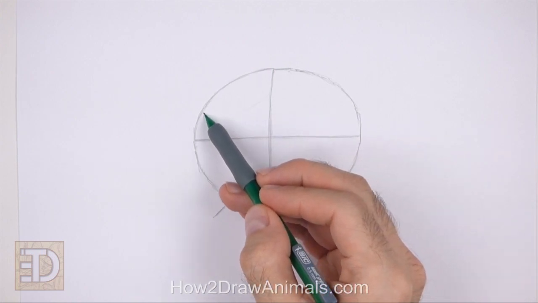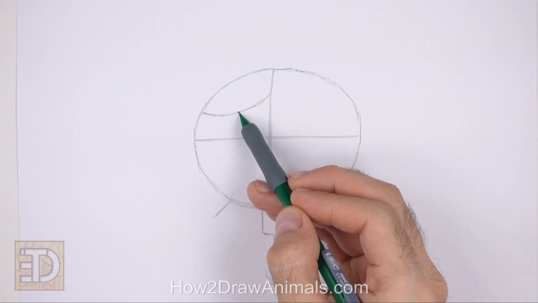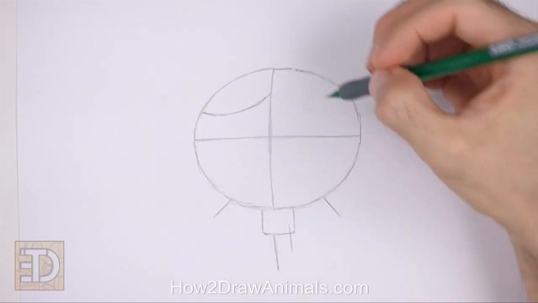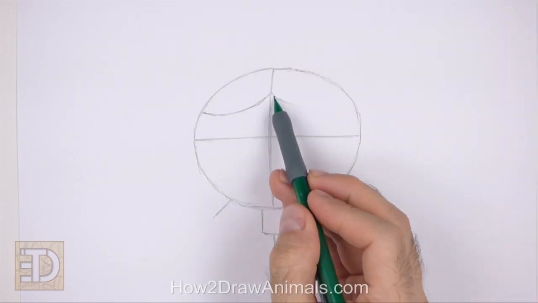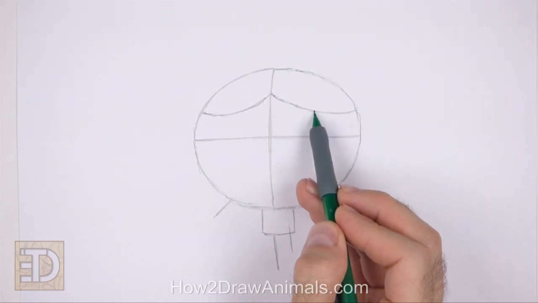Inside the head, near the top, draw two curved lines for the front part of the hair. Place these lines halfway between the horizontal construction guide and the top edge of the head. Draw the line on the right slightly longer than the line on the left.